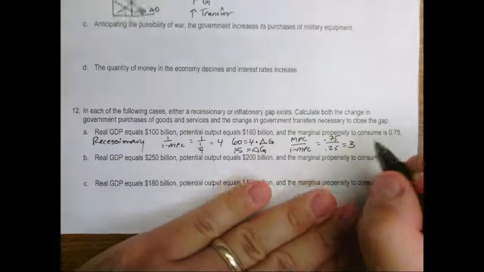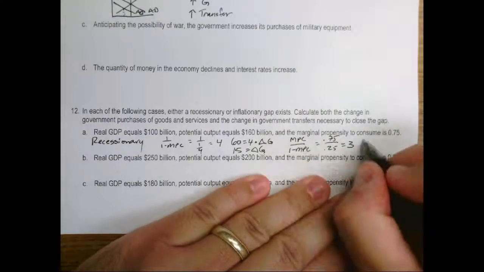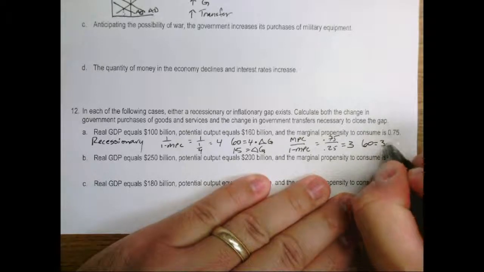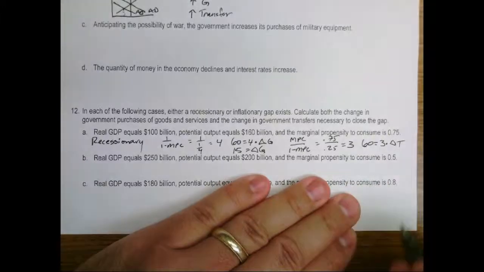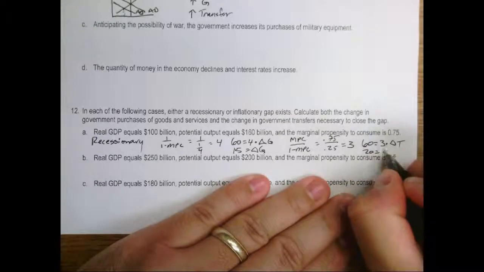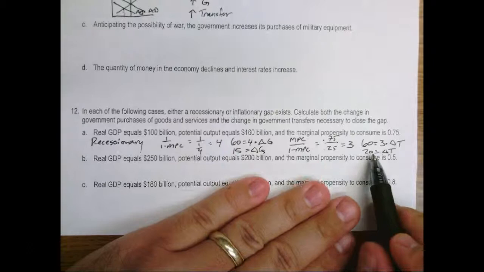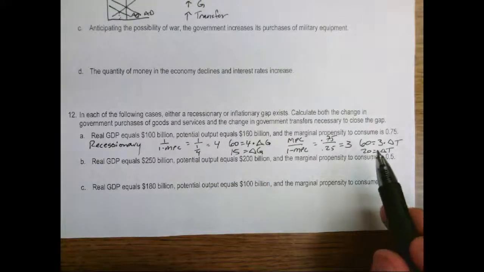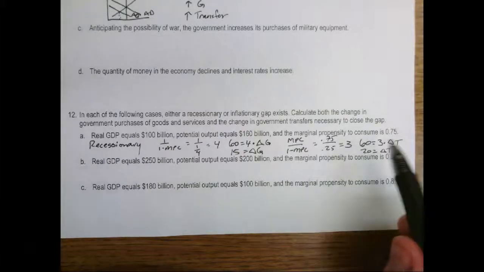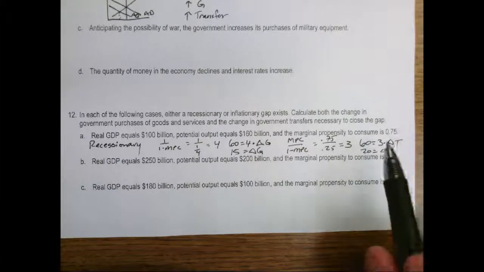Same thing. We know that we need to change total output by 60 billion, and that's going to be equal to 3 times the change in transfers. So we'll divide both sides by 3, and we'll find that the change in transfers is equal to $20 billion. So if the government increases transfer payments, Social Security or Medicare, by $20 billion, it will multiply to 60 billion and close the output gap.